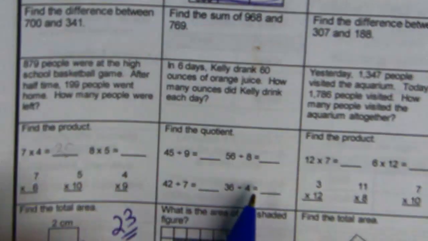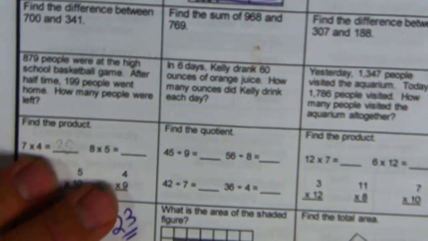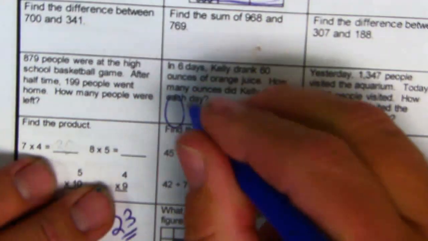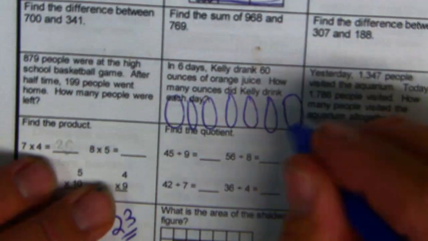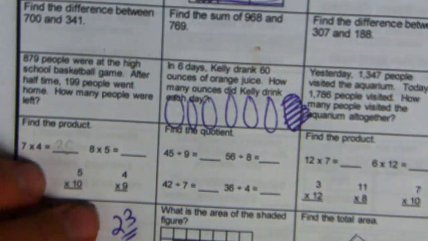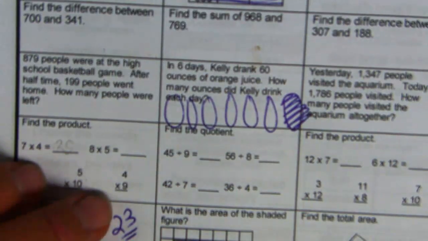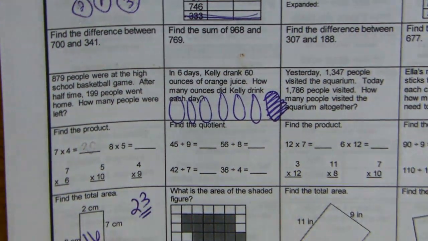Let's do this equal groups question. In 6 days, Kelly drank 60 ounces of orange juice. How many ounces did Kelly drink each day? So you can make 6 circles. Oops, I think I just did 7. Yep. Now each circle represents what? A day. Now you can just pass out the 60 ounces to each day.